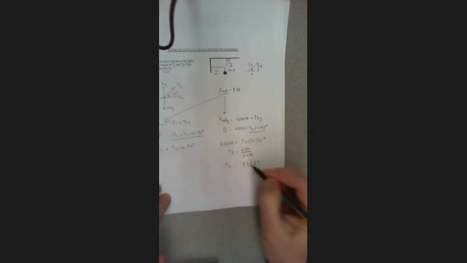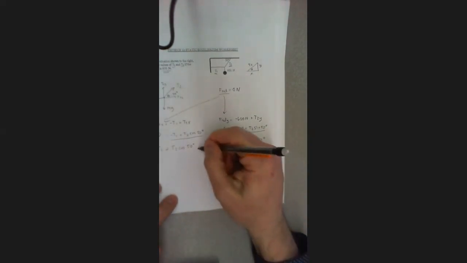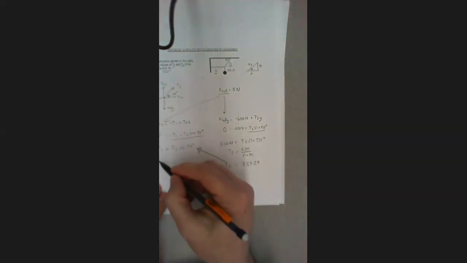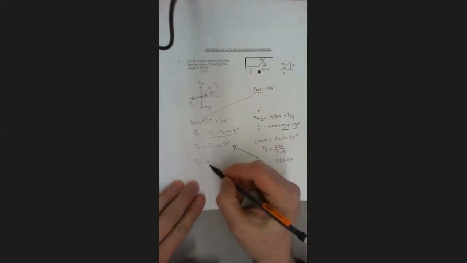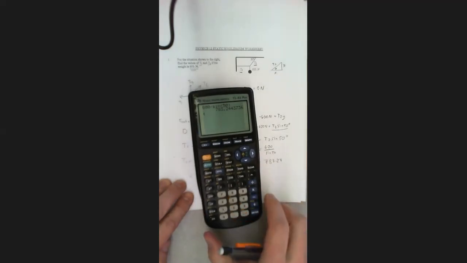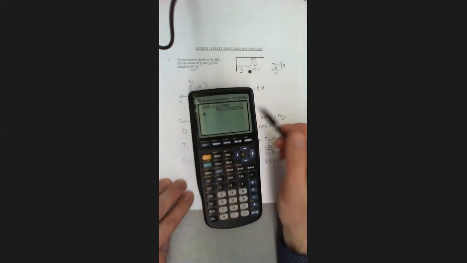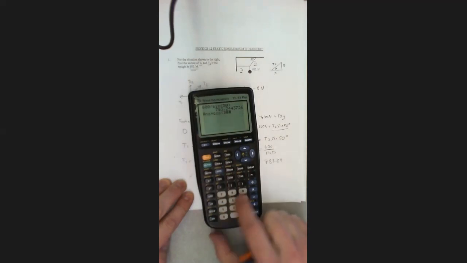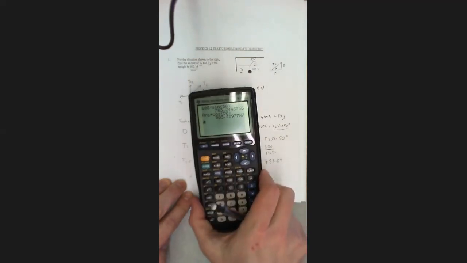And as per our solving systems of equations, we're going to back solve for T1. So T1 equals 783.24 times cos 50. If you've kept your calculator values, you should be able to simply press multiply, as you can see here what I've done. There's the 783.24. I'm just going to go times cos 50, and we get 503.459 or 46.